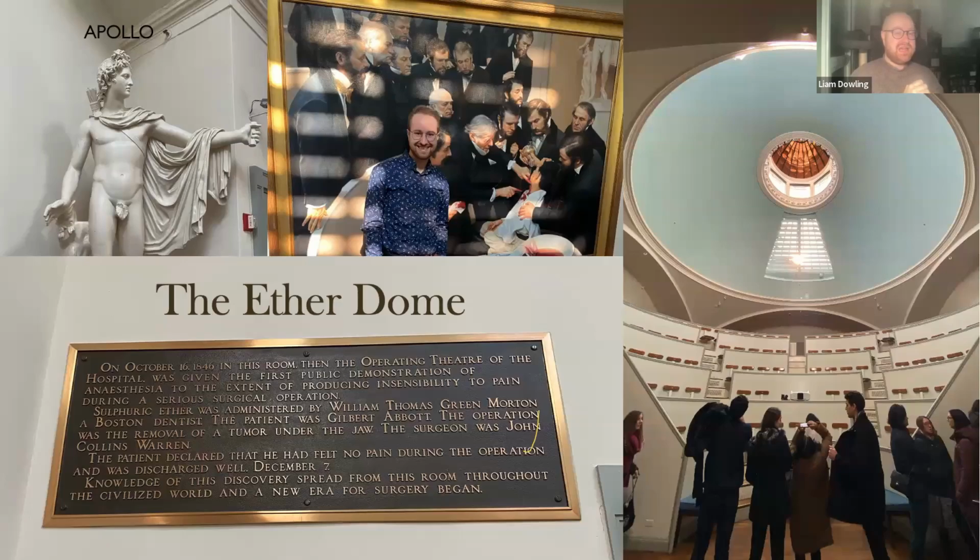And then as well, you can see there's me with one of the paintings that was commissioned, I think in 2005, which was done to be a lot more accurate. And true to tradition, there is a lovely statue of the god Apollo, which was a reference to the historical roots of medicine in Greece, and to the Hippocratic Oath. And so Apollo, even back then, which you can see in the background of the painting, was watching over this historical event. And this is the plaque that's actually found in the Ether Dome.